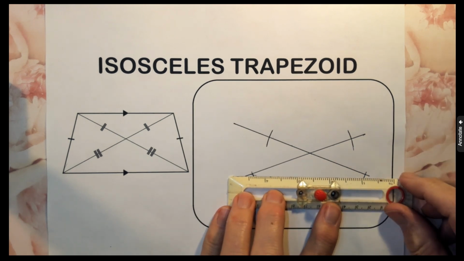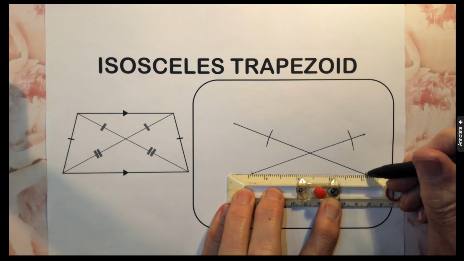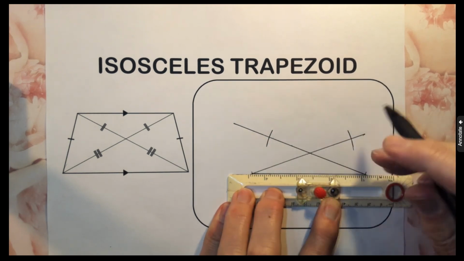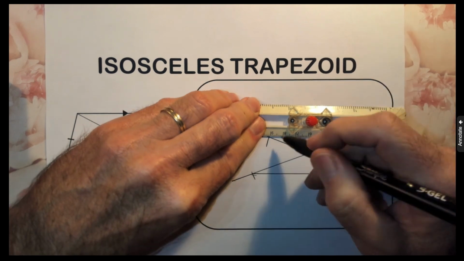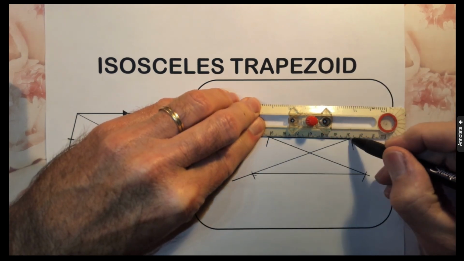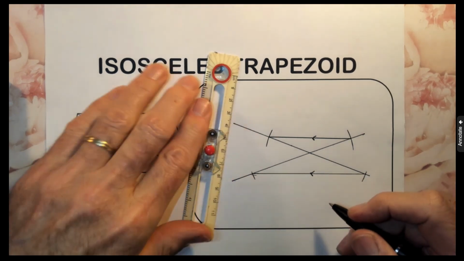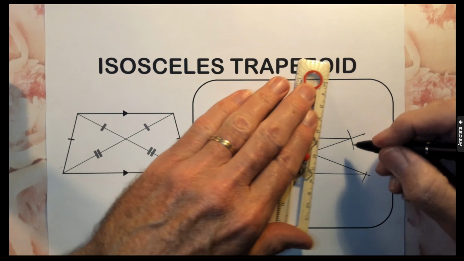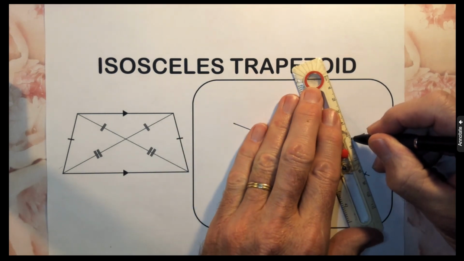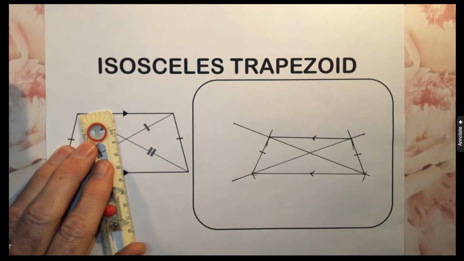When I connect my points, I will have exactly one pair of parallel sides. So this side is parallel to that side. But these non-parallel sides are going to be congruent. So this side is equal to that side.